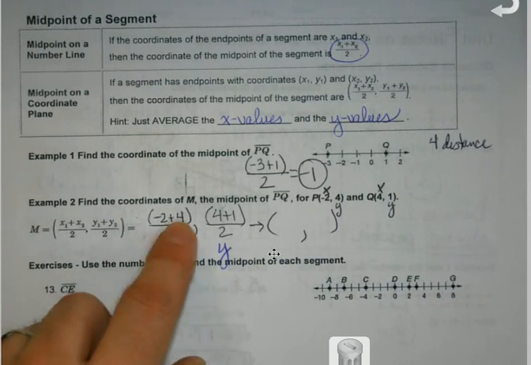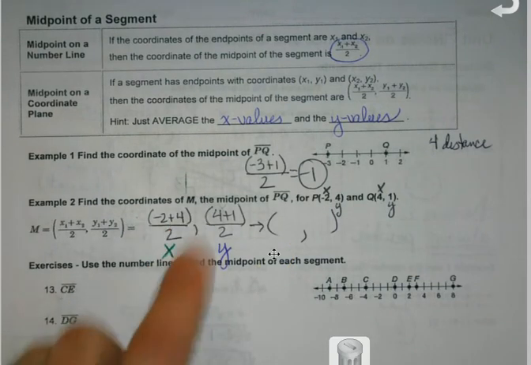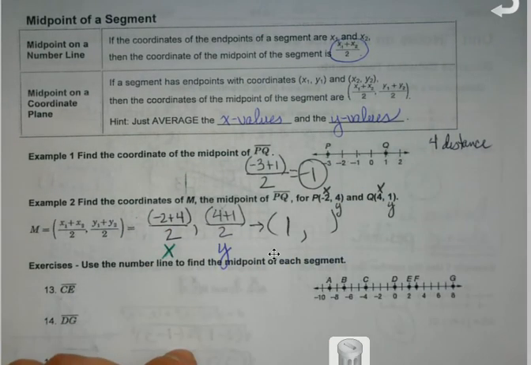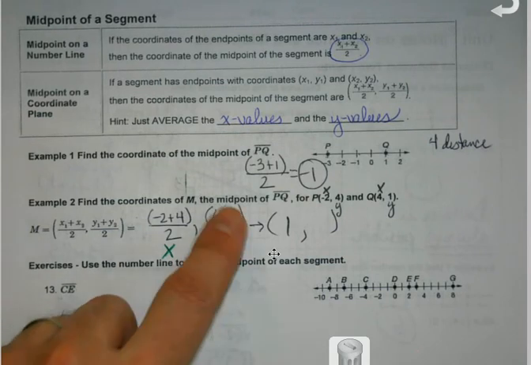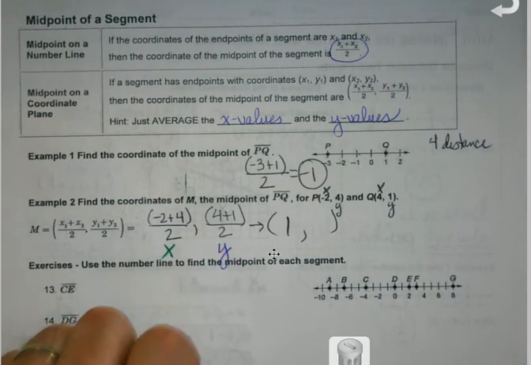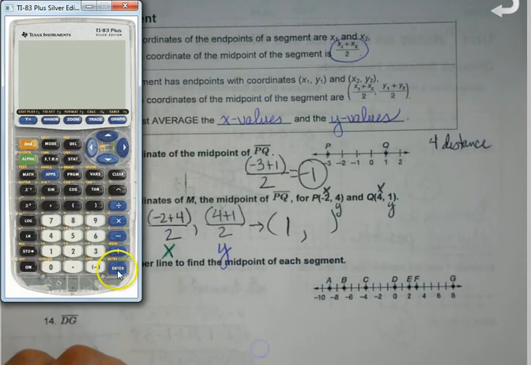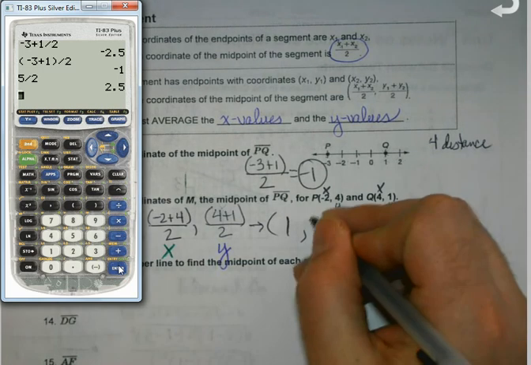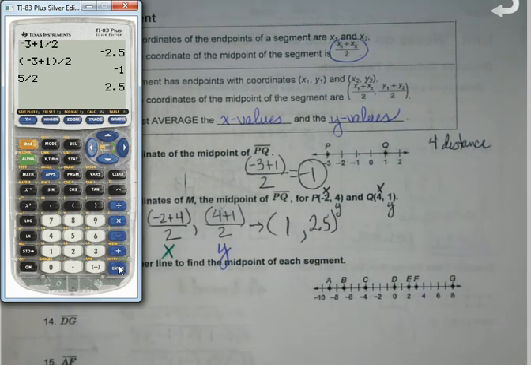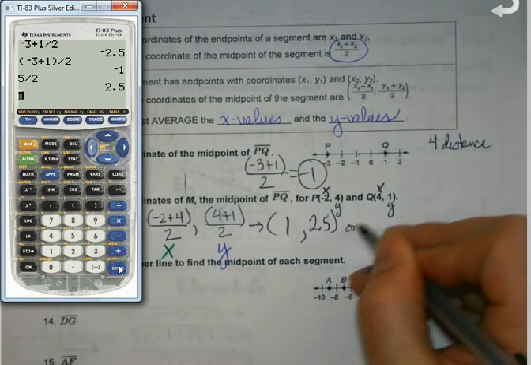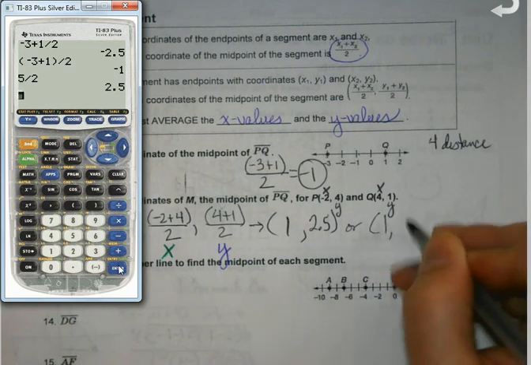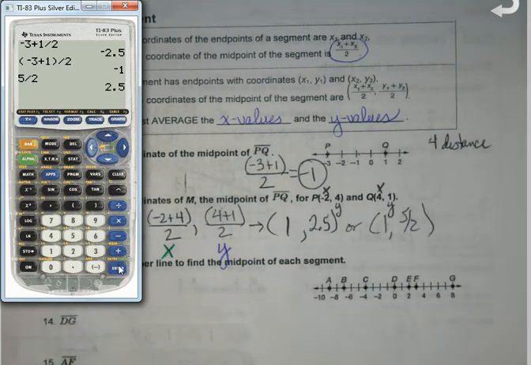So let's see, -2 plus 4 is 2. 2 divided by 2 is 1. Okay, I can handle that. 4 plus 1 is 5. 5 over 2. Ooh, I don't think that goes in evenly. So let's see, 5 divided by 2. I can do one of two things here. I can write 2.5 if I'm comfortable with that. Or if you notice it doesn't go in cleanly, you can just leave it as a fraction. I'm good with either of those. But that's how I find the midpoint.